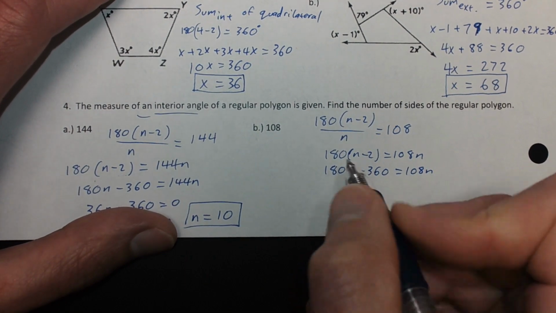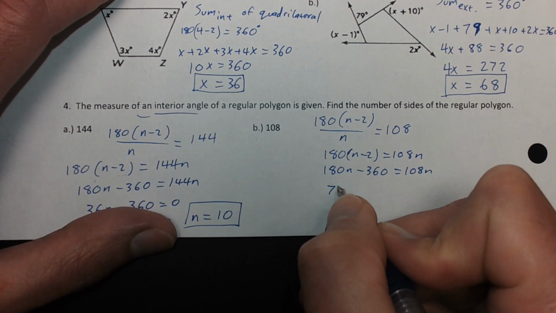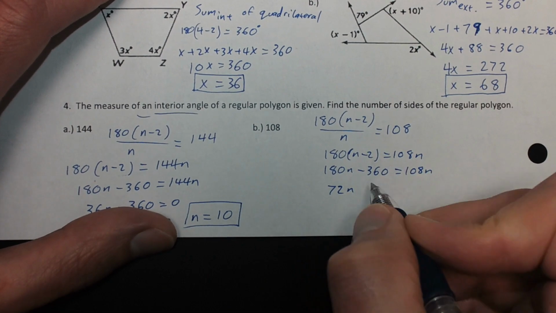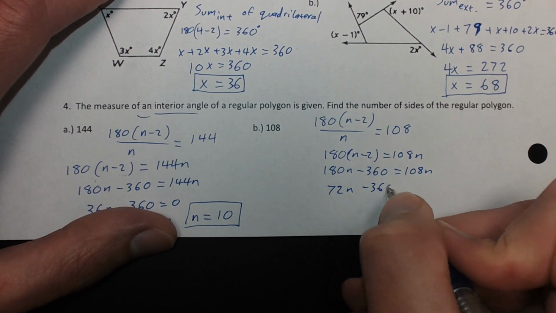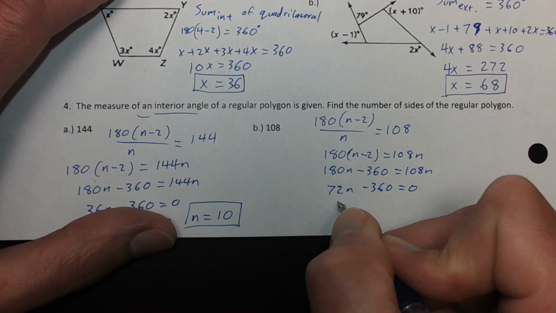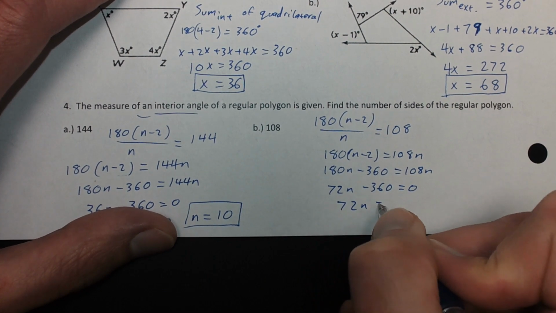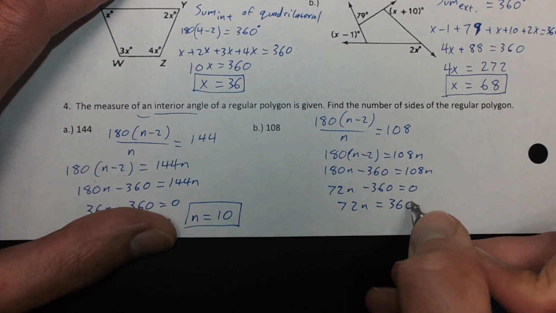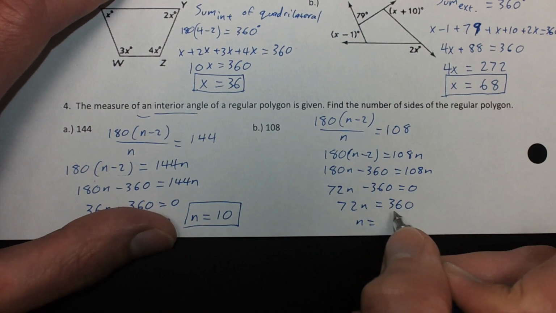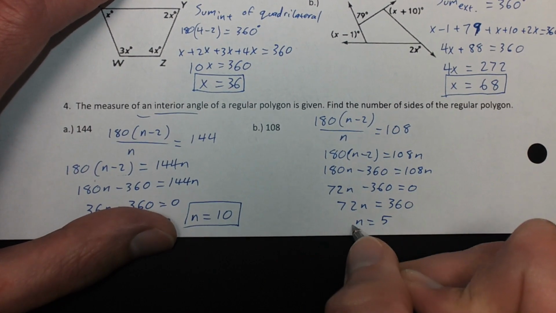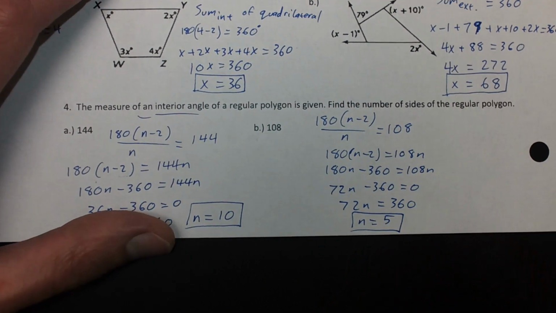Move my 108n over. I get 72n minus 360 is equal to 0. 72n equals 360. And if you divide both sides by 72, you get n is equal to 5. So this is a pentagon.